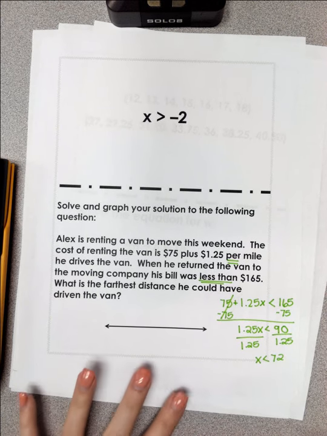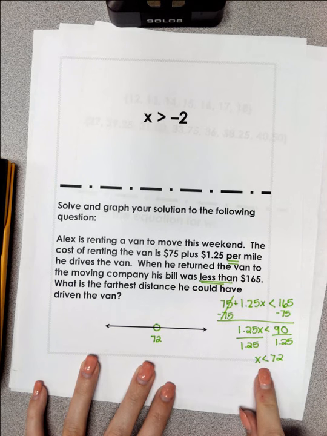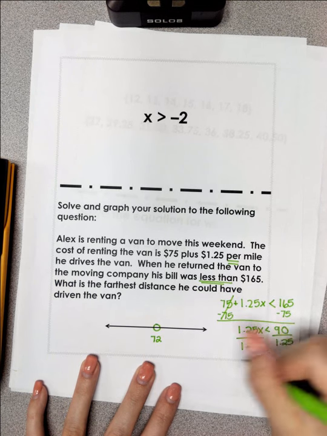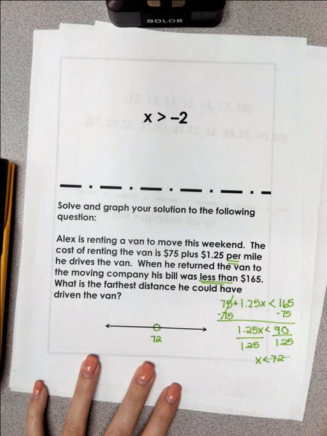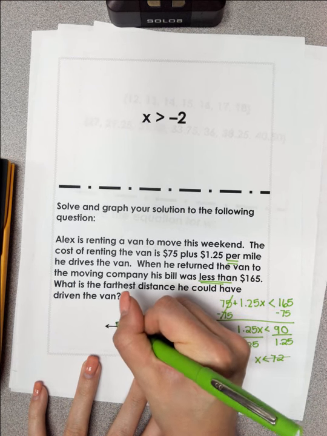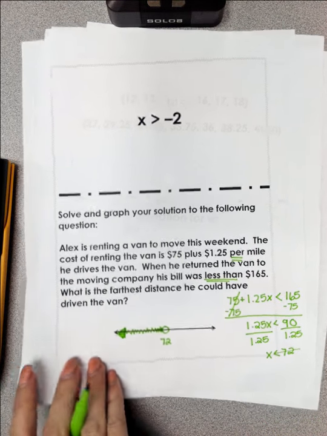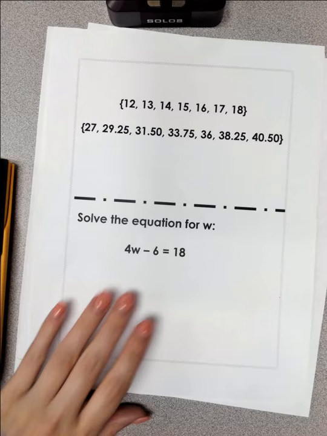So again, if I'm graphing it, this is an open circle at 72 because it does not have the line underneath. The x is on the left side, so my arrow is going to be pointing this way. Perfect. So let's see, I think I saw that as a graph.